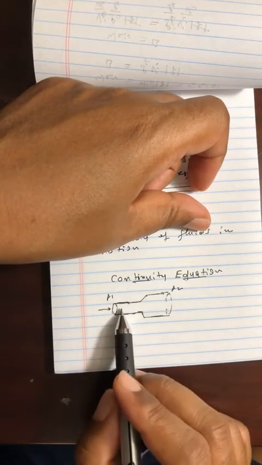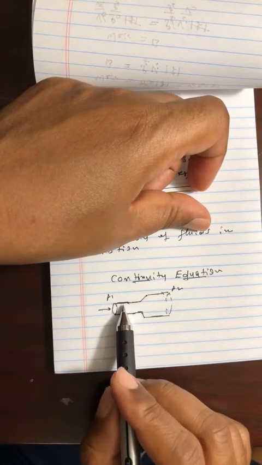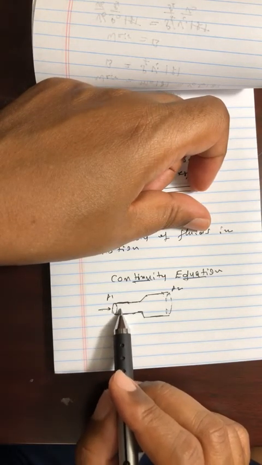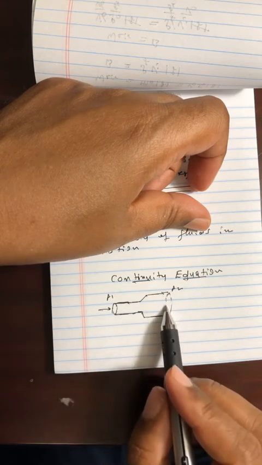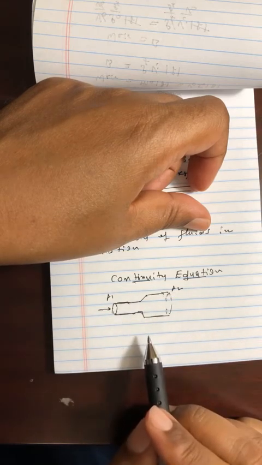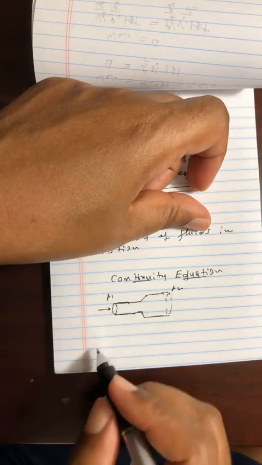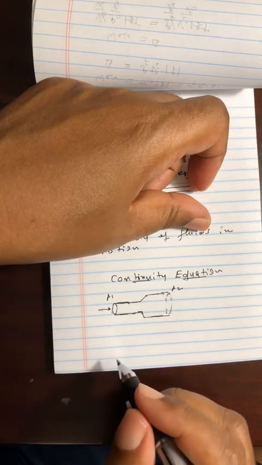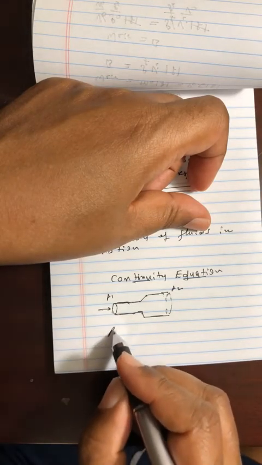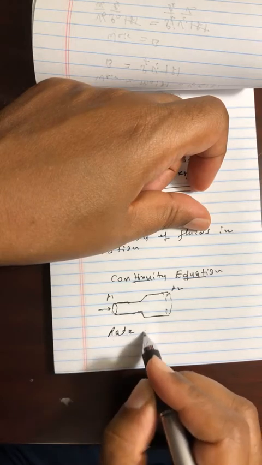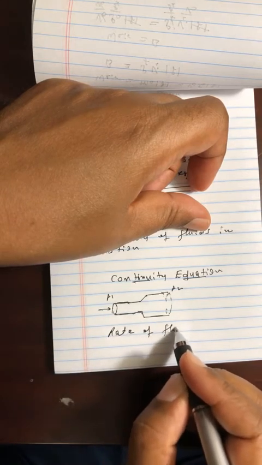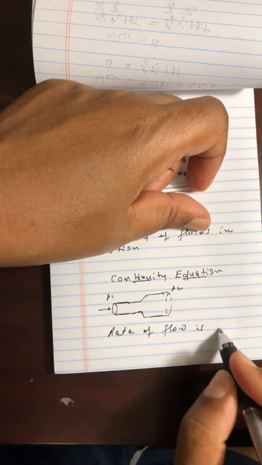The amount of fluid that enters this tube in a given time should be equal to the amount of fluid that leaves this one in a given time. In other words, the rate of flow is a constant.